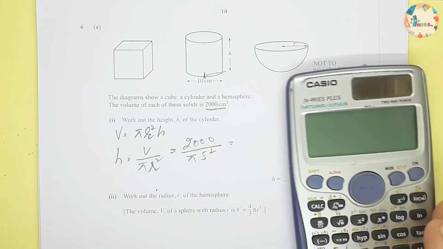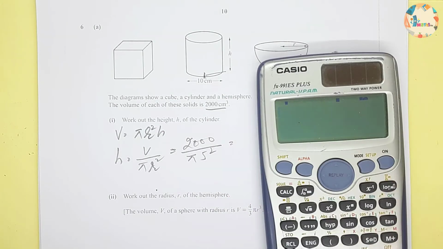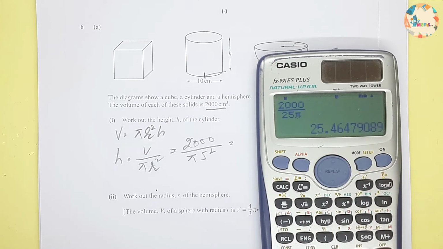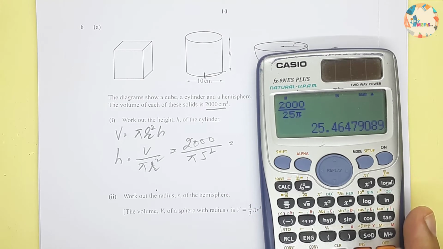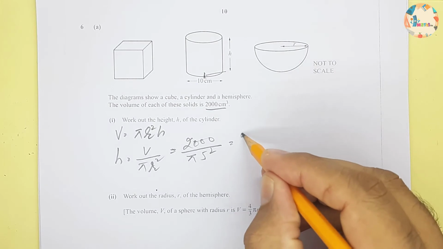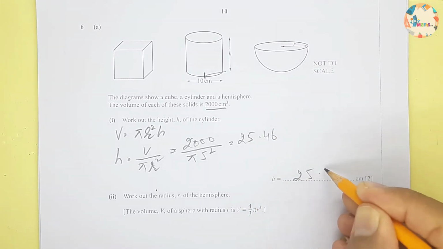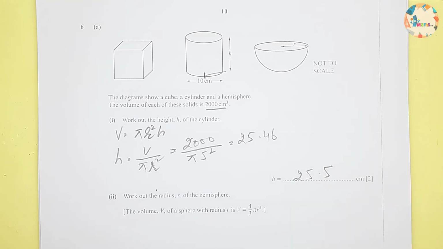So we can solve this: 2000 divided by 25 pi gives us 25.46, or we can write 25.5 centimeters.